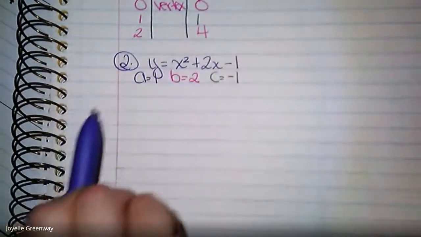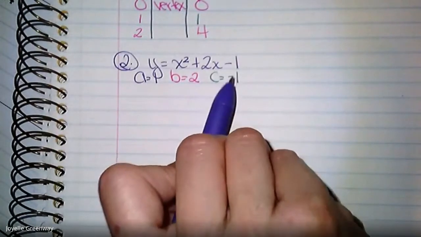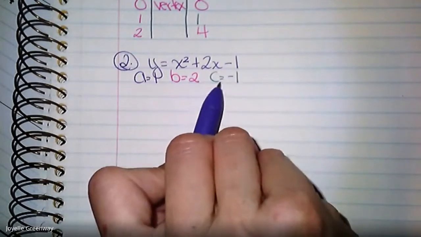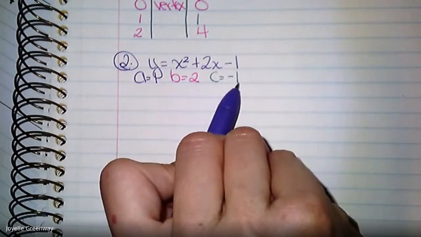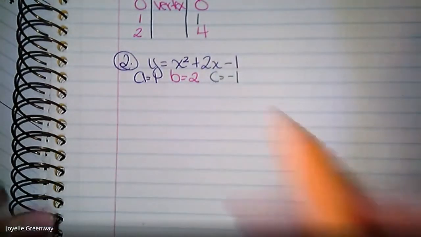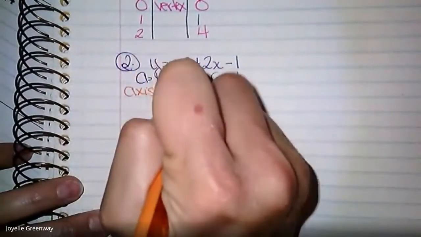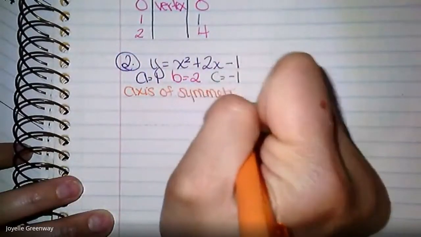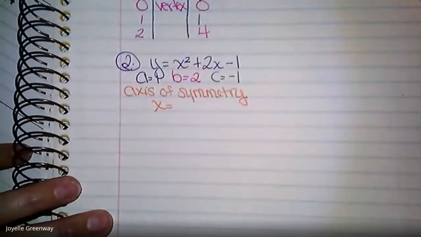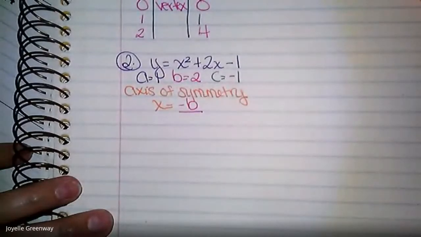I'm going to have a minimum value. And I also know that it's going to intersect my y-axis at -1. So let's find our axis of symmetry. And remember, I do that by finding -b over 2a.